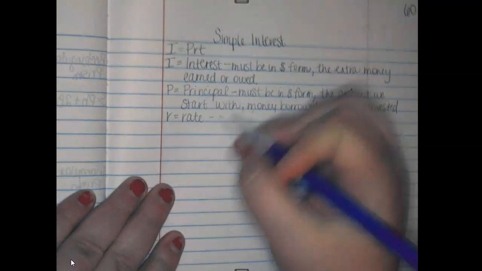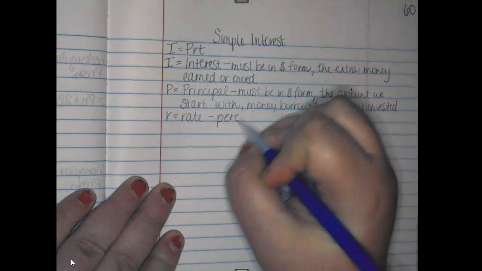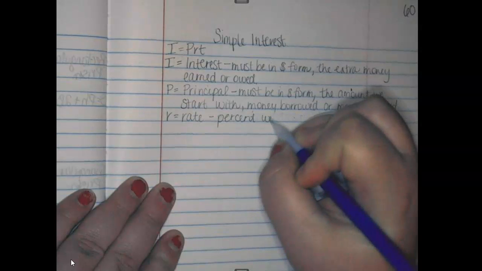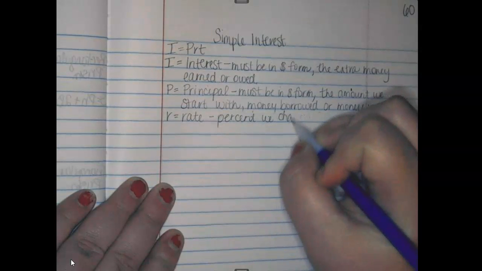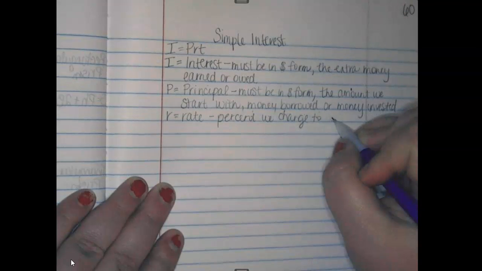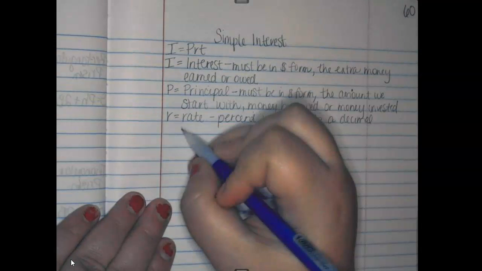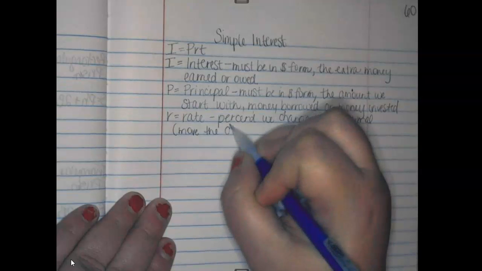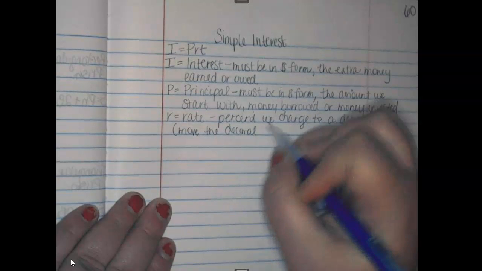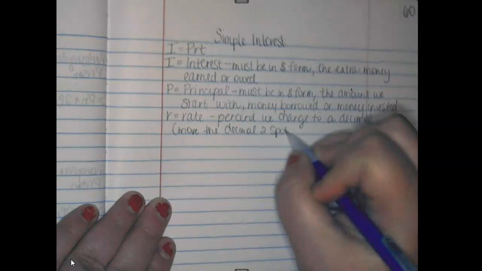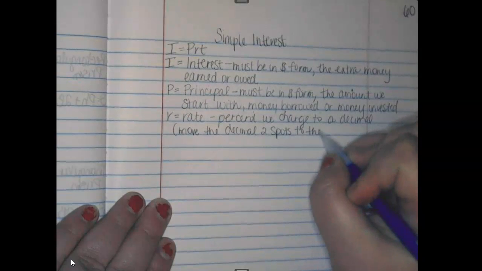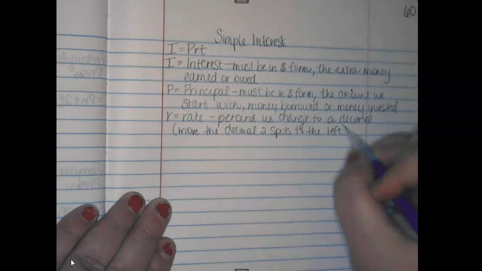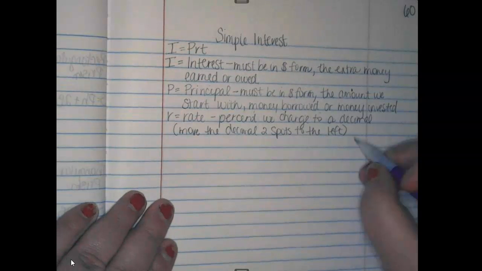Okay, so rate is the percent we change to a decimal. And to change it to a decimal, we're going to move the decimal 2 spots to the left. And this is going to be the percent charged.